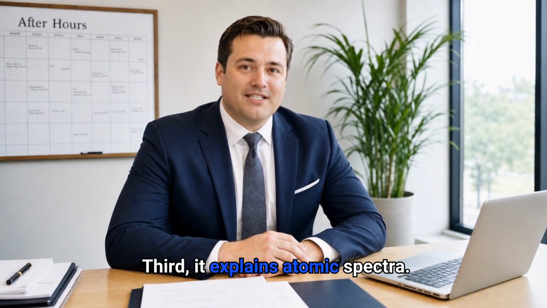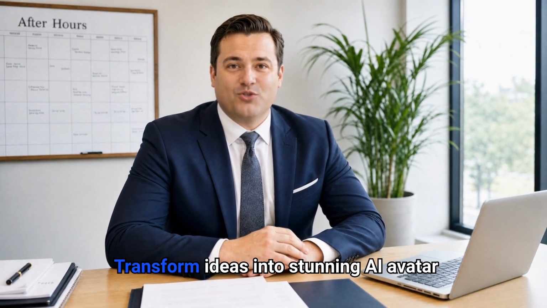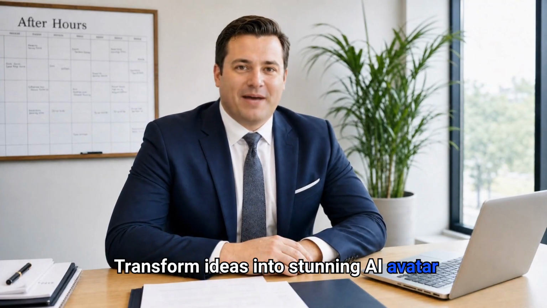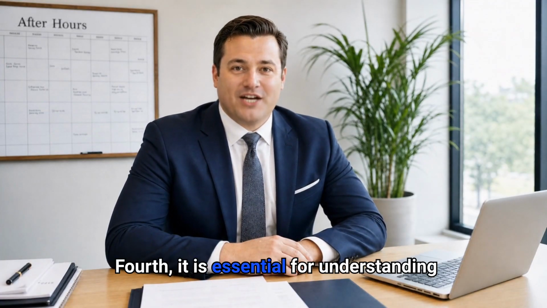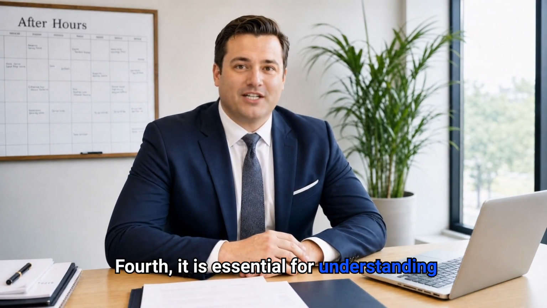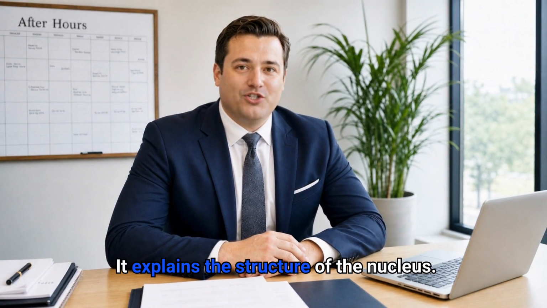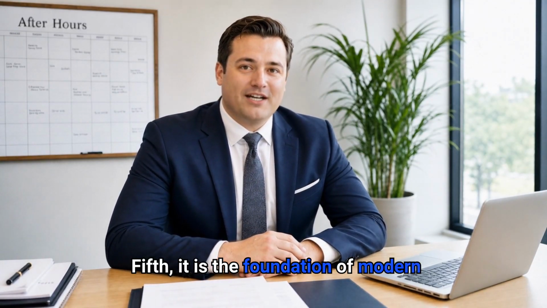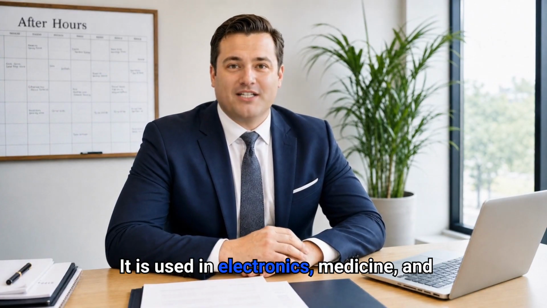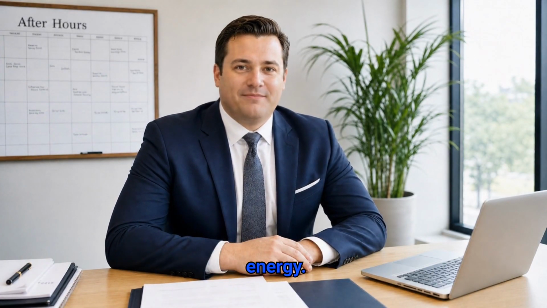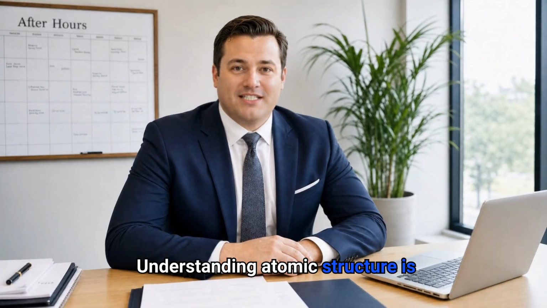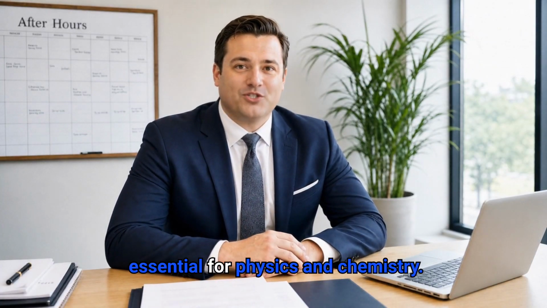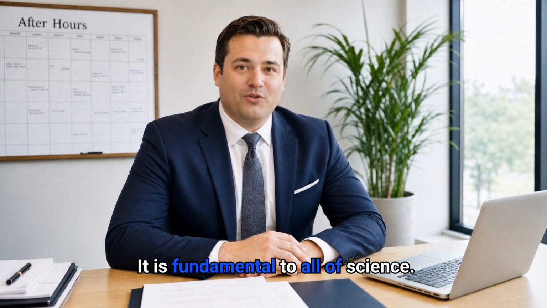Third, it explains atomic spectra. It explains why each element has a unique spectrum. Fourth, it is essential for understanding nuclear physics. It explains the structure of the nucleus. Fifth, it is the foundation of modern technology. It is used in electronics, medicine, and energy. Understanding atomic structure is essential for physics and chemistry. It is fundamental to all of science.